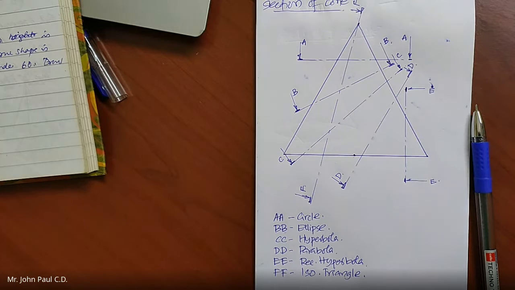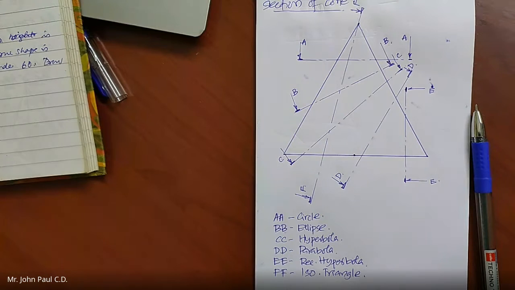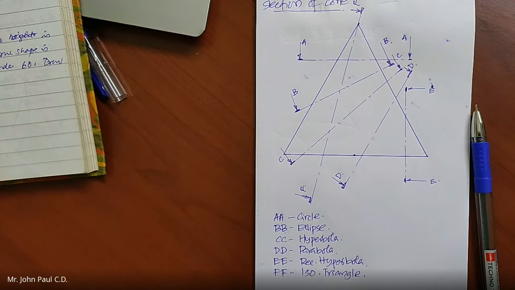Was it discussed when the major axis and minor axis are given? I don't think so. Only the true shape was there. I think there was a problem in which the cylinder is being cut. No, there's no cylinder problem. But I'm not sure. Did you watch the video? Sir, I only watched half.